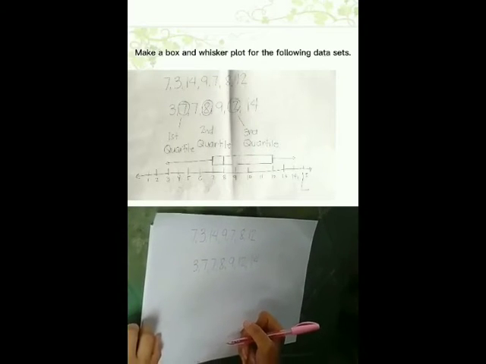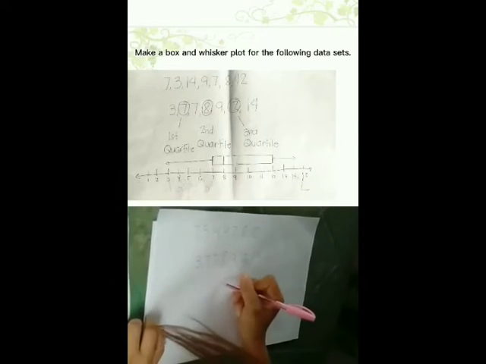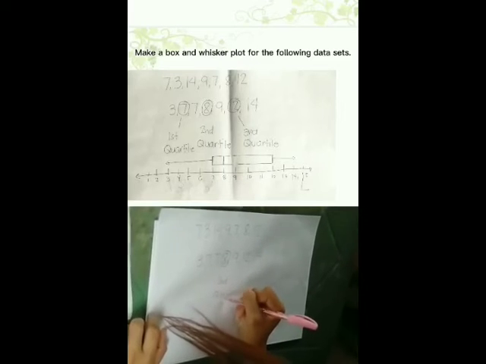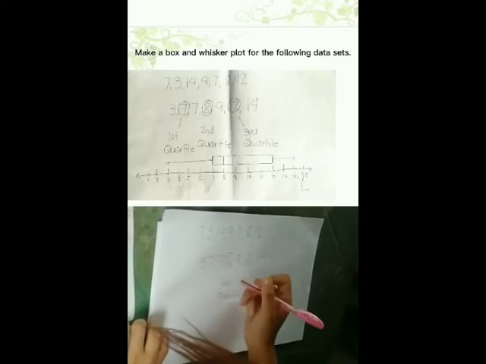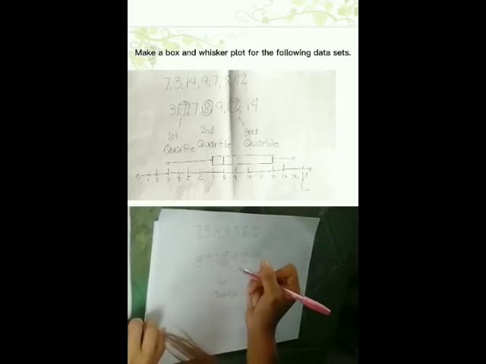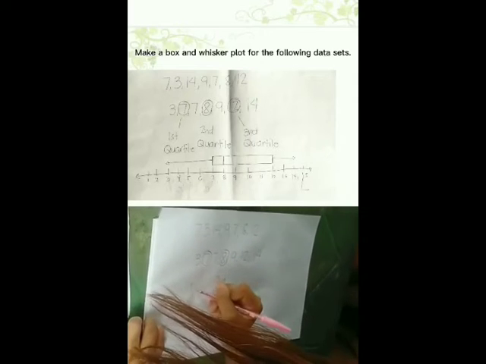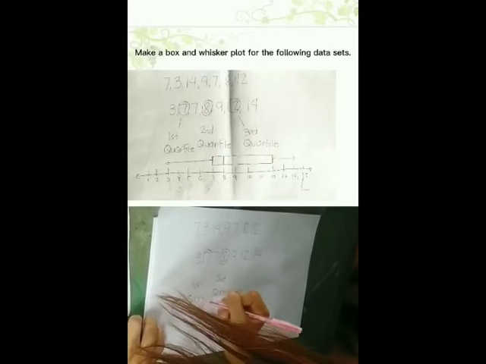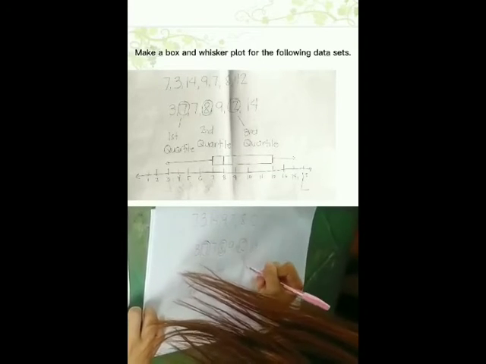Find the middle number. 8 is the middle number, so it is the second quartile. Find the middle number of the lower three numbers, and the first quartile is 7. The third quartile is 12.